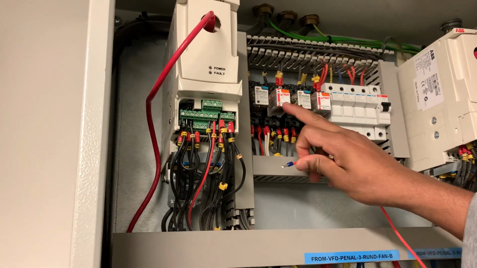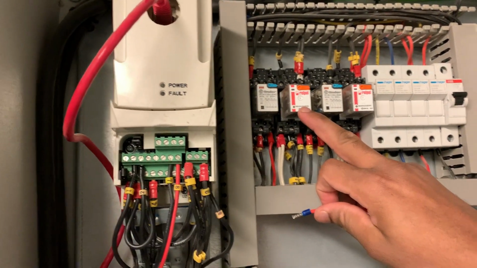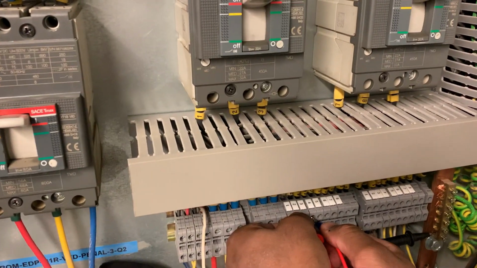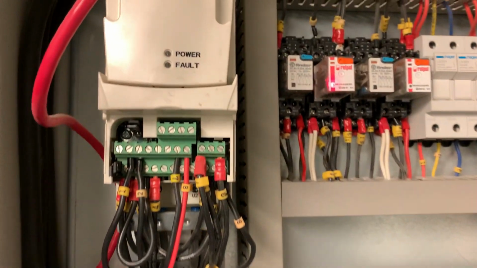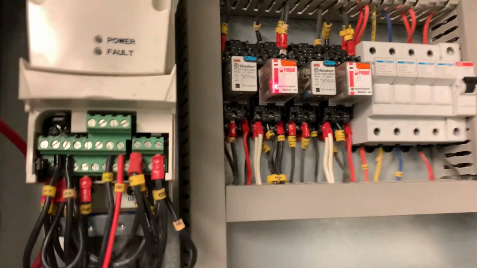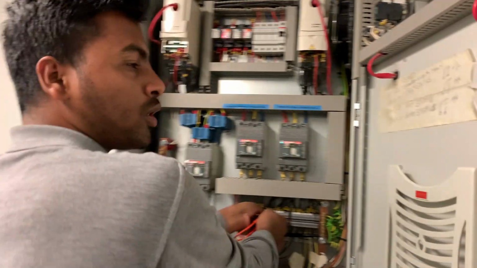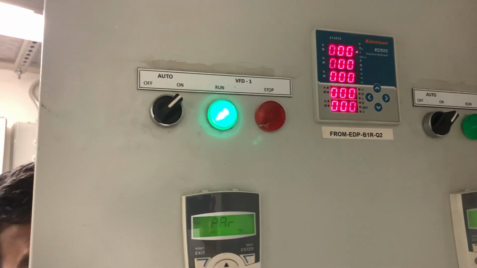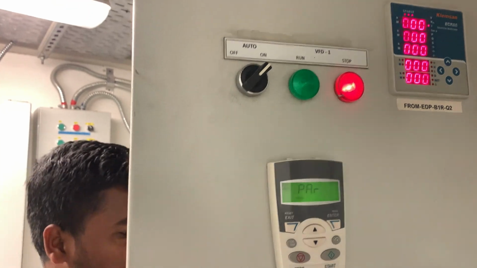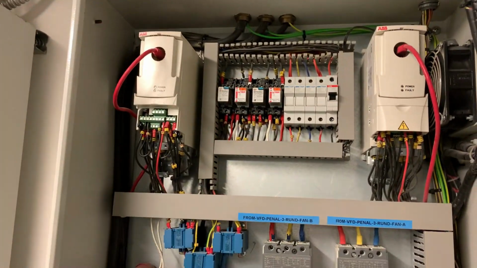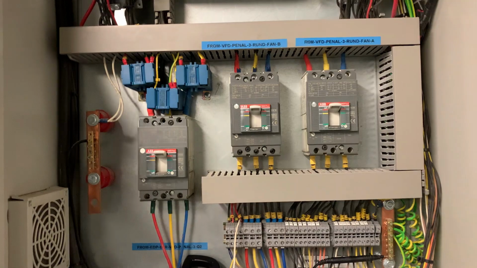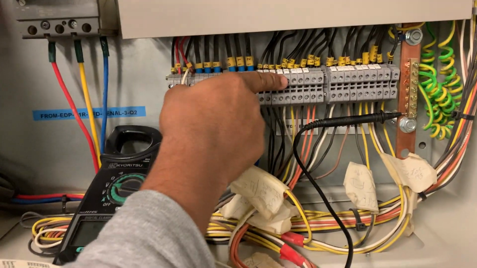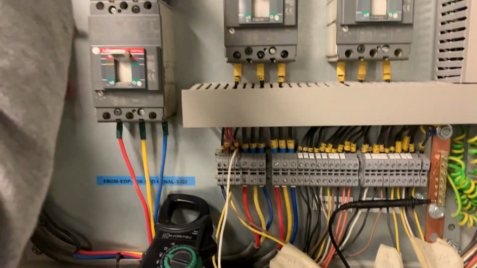As you can see, this relay is for our run status. Once I short from here, the VFD gets actuated. As you can see on the display also, it shows that the motor is running. Once I remove it, the motor gets off and also the relay gets off. So when there is a fire in our building, the fire will trigger this terminal 4 and it will have 24 volts. When it has 24 volts, it will run the VFD.